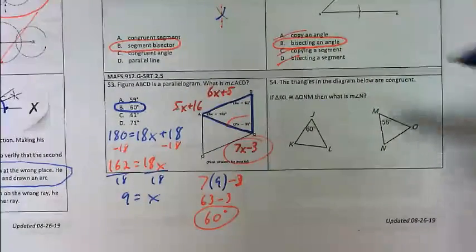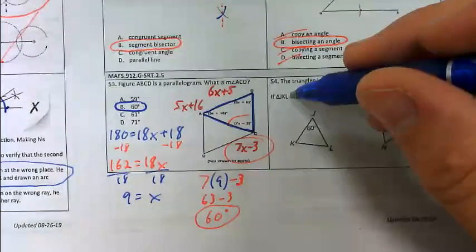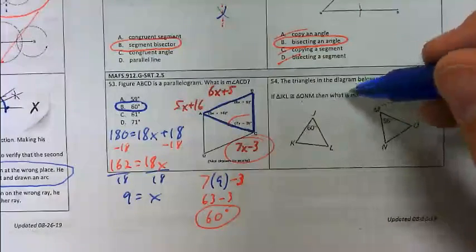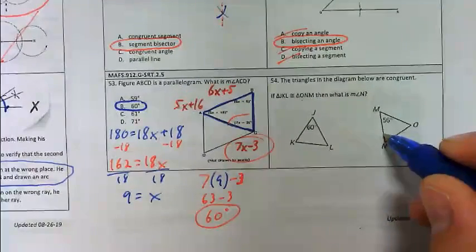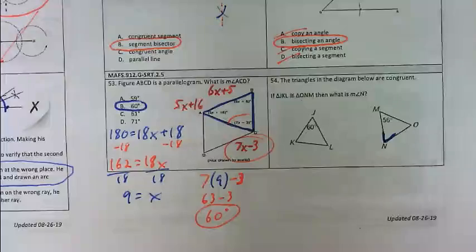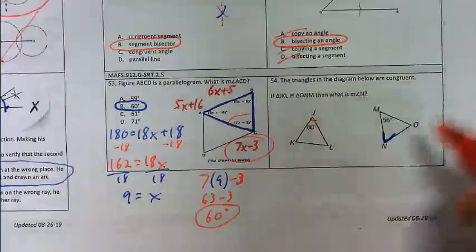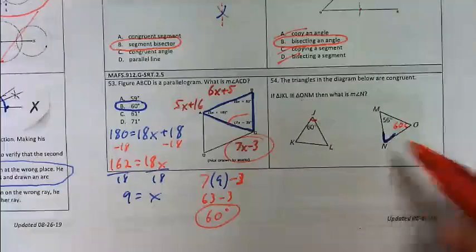Alright, on 54. The triangles in the diagram below are congruent. If triangle JKL is congruent to triangle OMN, then what is the measure of angle N? Well, so this is the angle that they want us to find. So I'm going to highlight that one in blue. Now, they told us J was 60, and J is in the same place as O, so we know that this one is also 60. So now we know those two angles. We need the third angle.